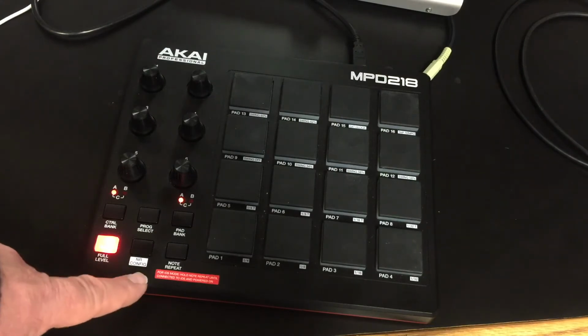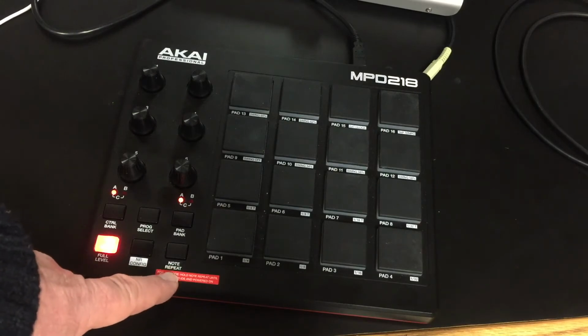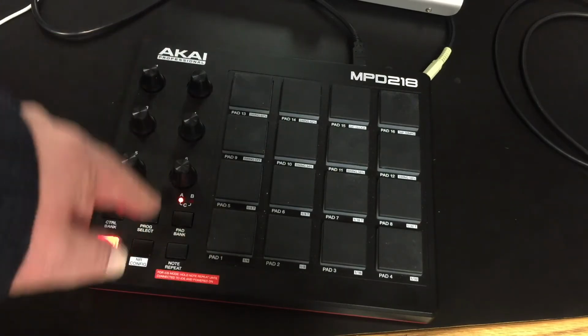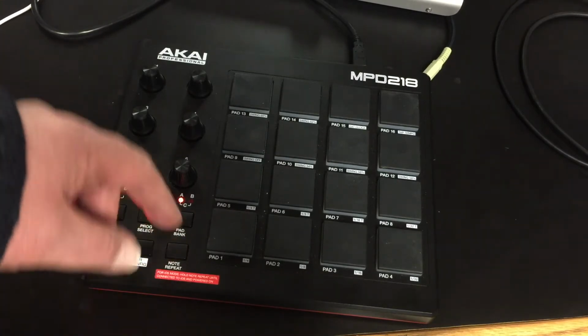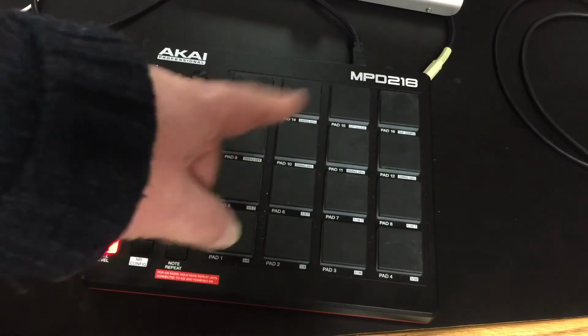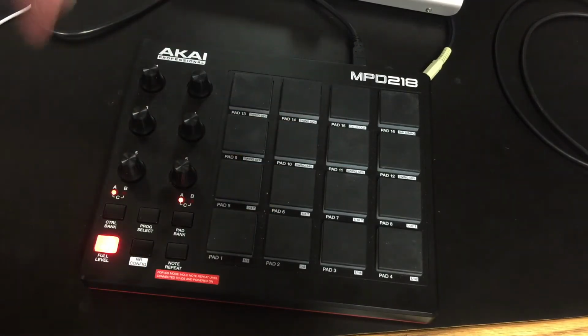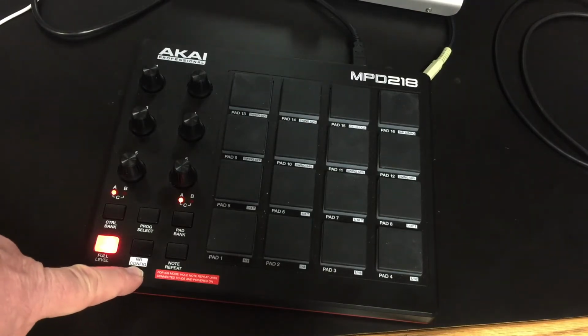The last thing we want to set up, and you may not want to use this if you don't want to, is the note repeat function. If you hit a pad while it's recording with this note repeat button down, it'll do sort of a glitchy drum kind of sound. We want to set that up to work with Pro Tools in case you want to use it. So that's what the NR config button is about.